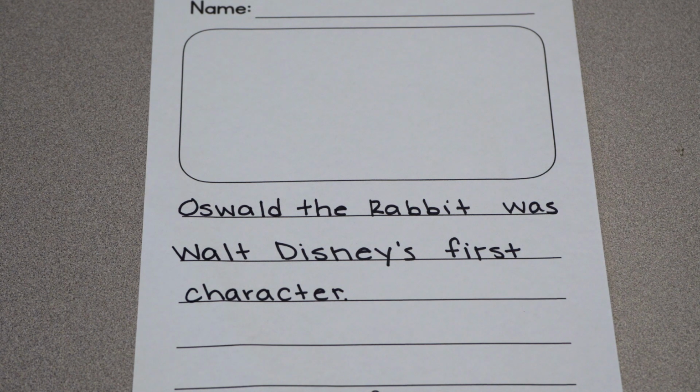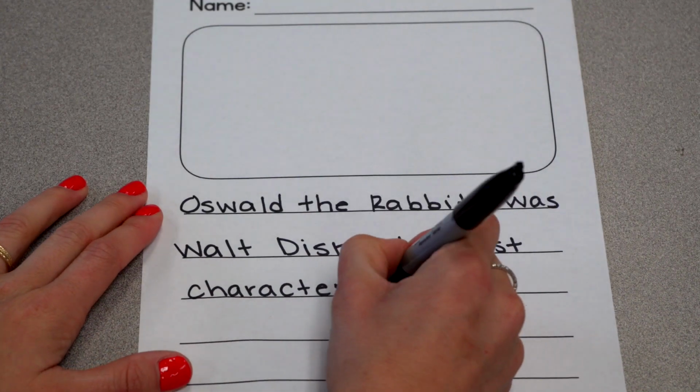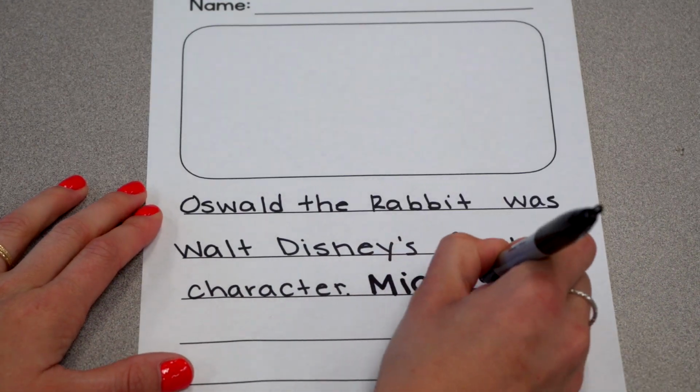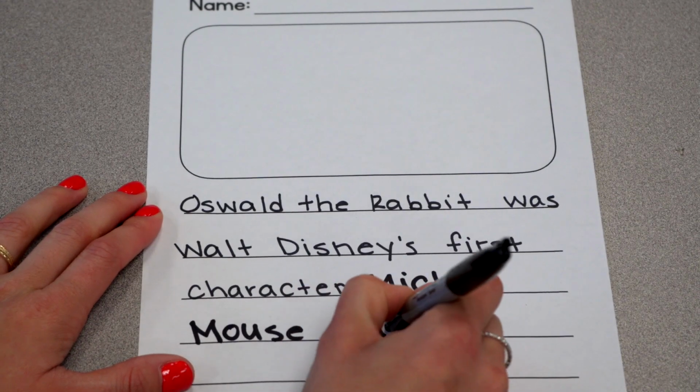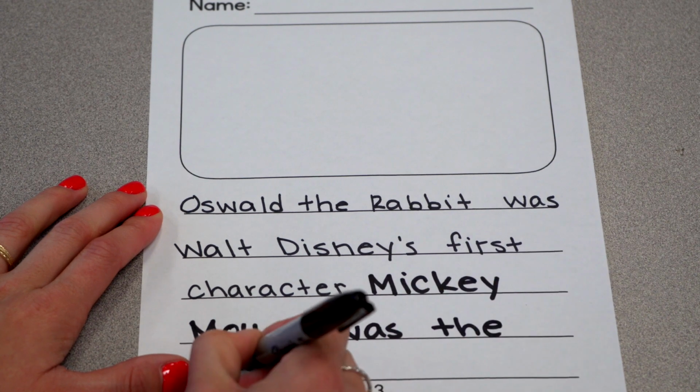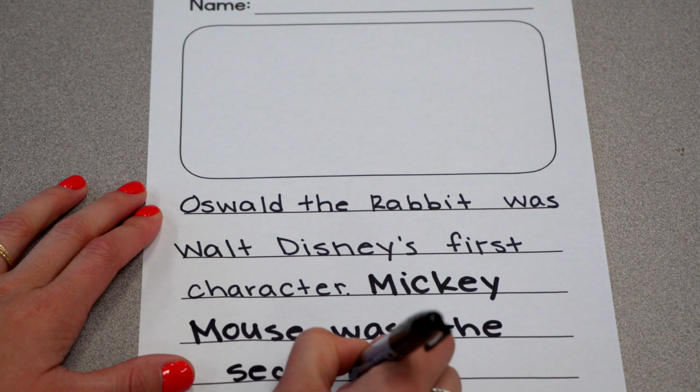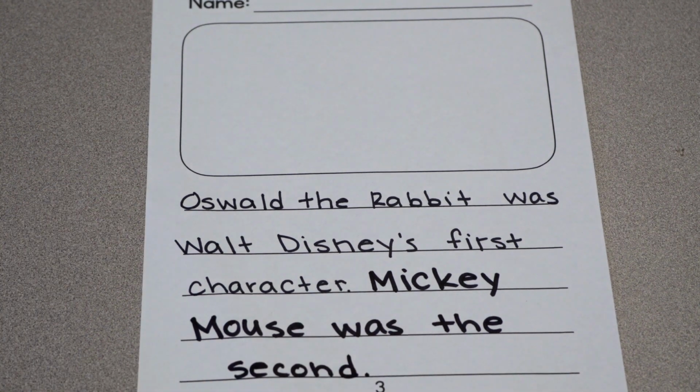So my third fact is that Oswald the rabbit was Walt Disney's first character. And my smaller detail is that Mickey Mouse was second. So that's a detail to go along with my first fact. Since I already told you who the first character was, and a lot of people think that it's Mickey Mouse, I'm going to give my smaller detail, which is that Mickey Mouse was actually the second.